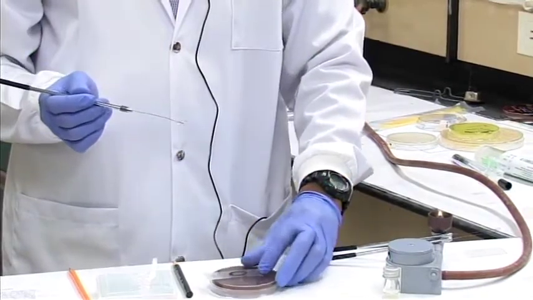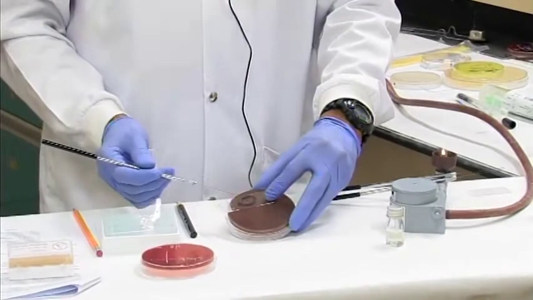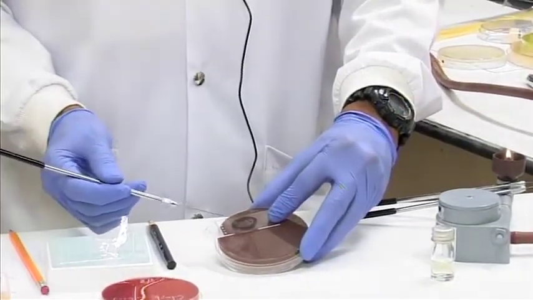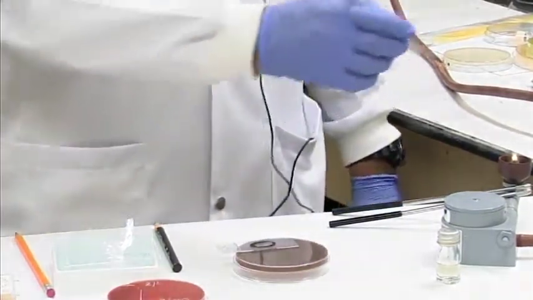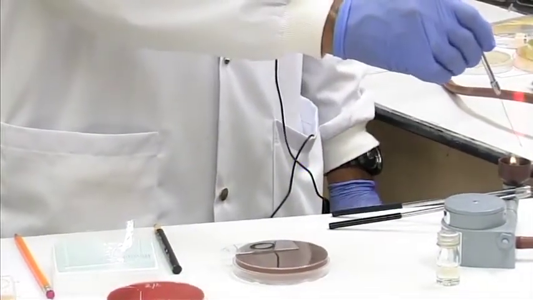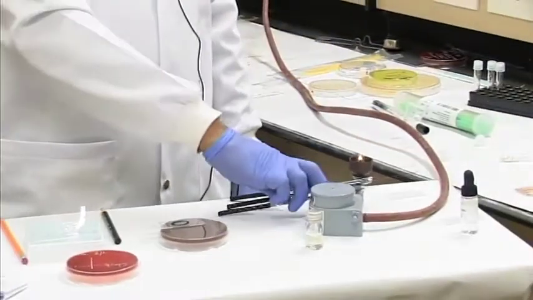Then we're going to apply this to your slide. I'll turn it sideways so you can see it, and just emulsify it a few times within that ring circle. That's it, a few swirls is all you need. Spread it out on the slide, and then of course flame your loop again and place it down to cool.